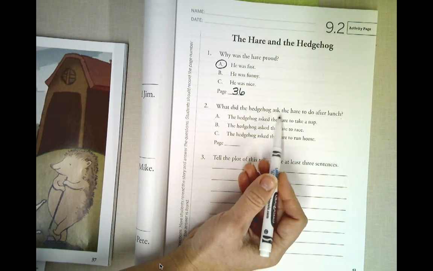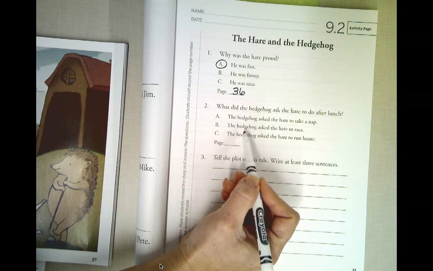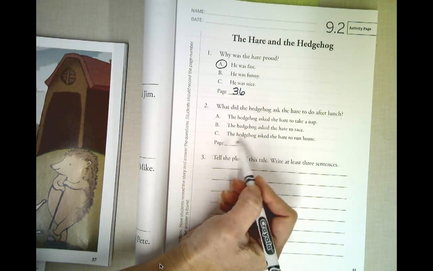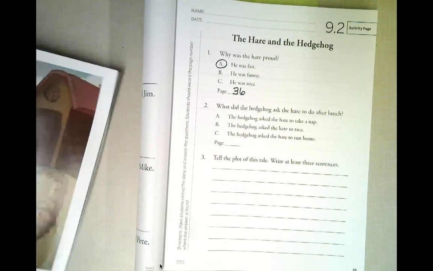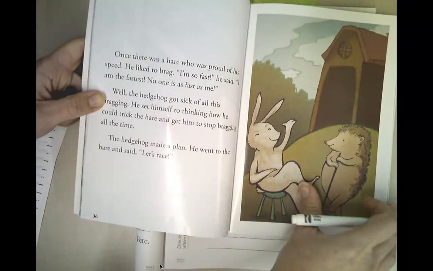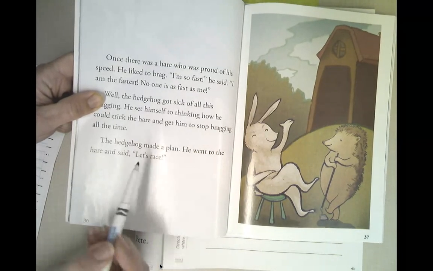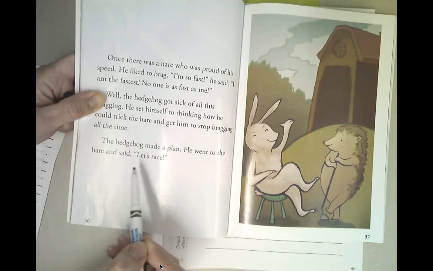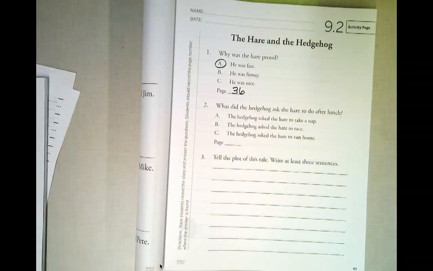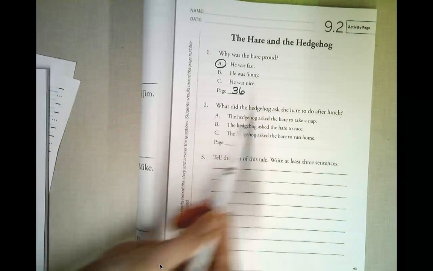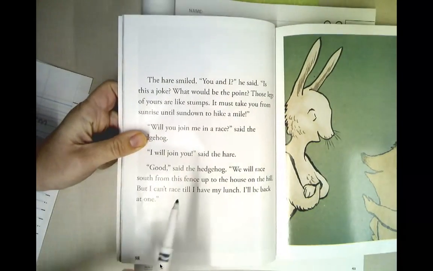What did the hedgehog ask the hare to do after lunch? A, the hedgehog asked the hare to take a nap. B, the hedgehog asked the hare to race. C, the hedgehog asked the hare to run home. Let me take a look. I know he felt sick of all of that bragging. The hedgehog made a plan. He went to the hare and said, let's race. Let me just double check. What did the hedgehog ask the hare to do after lunch? Well, I think it's race, but I just want to make sure.